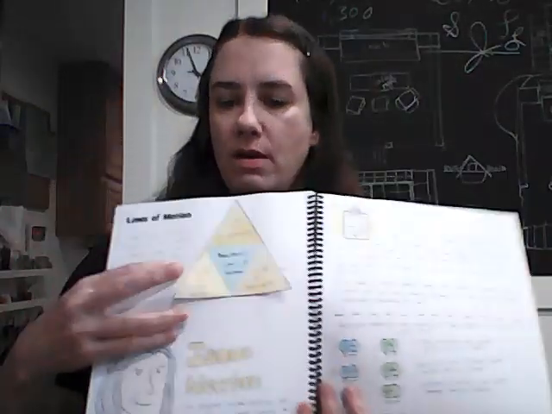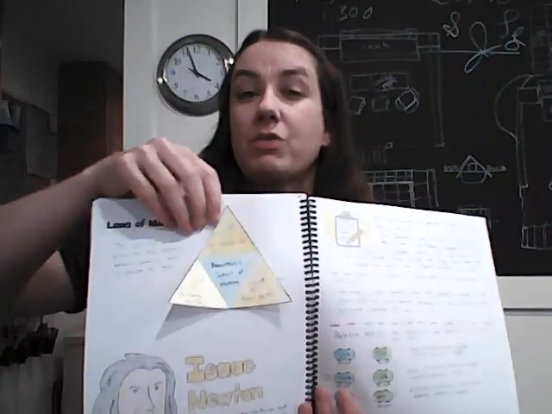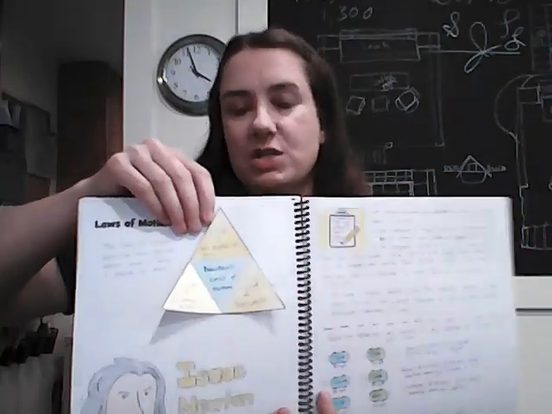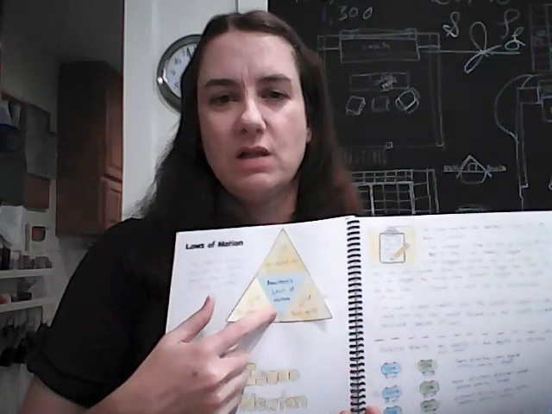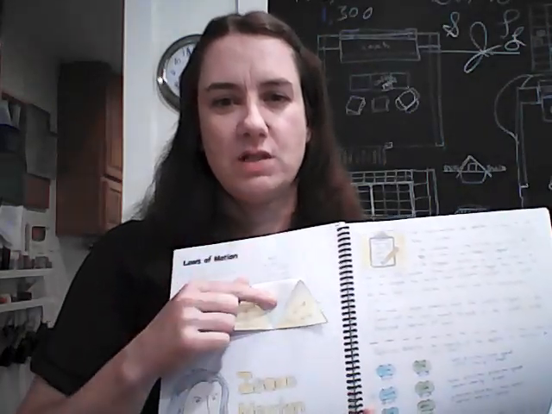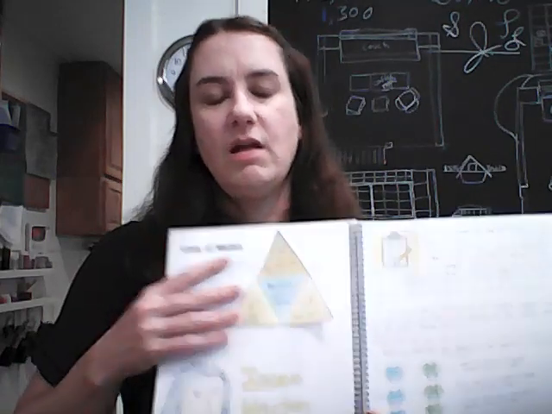This is another printable. And it's just a 3-part triangle. So anytime you've got 3 things that you're trying to highlight, you could use this triangle. So in this case, Newton's laws of motion. There are 3 laws of motion. So we chose the triangle to highlight the 3 laws of motion.